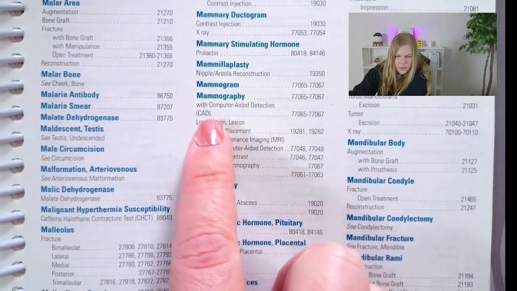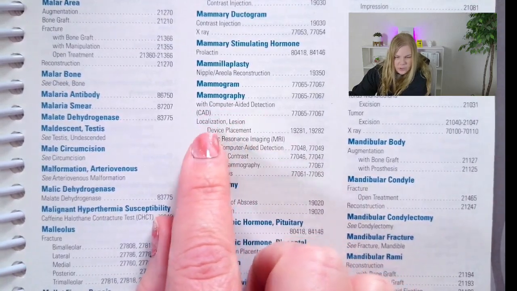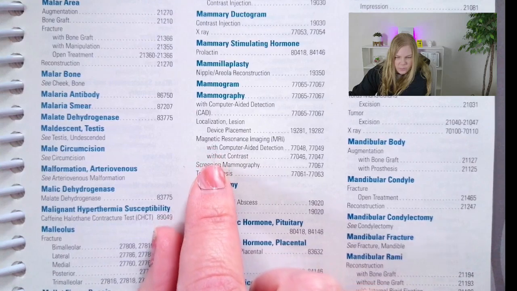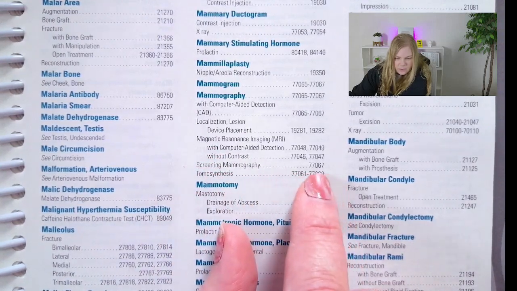All right, so here's mammography, and we've got a couple of options here. We have computer-aided detection, localization with lesions, MRIs. This was a screen. So here we are, screening mammography, 77067.